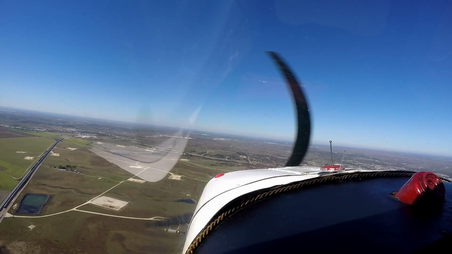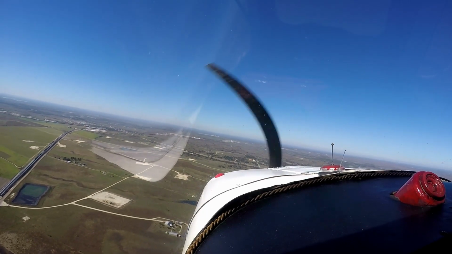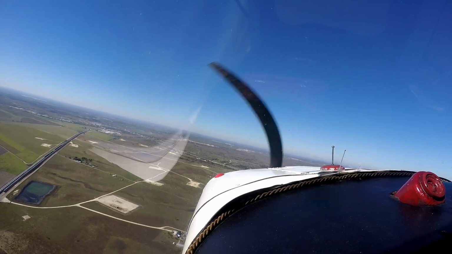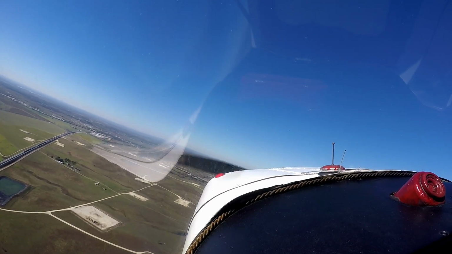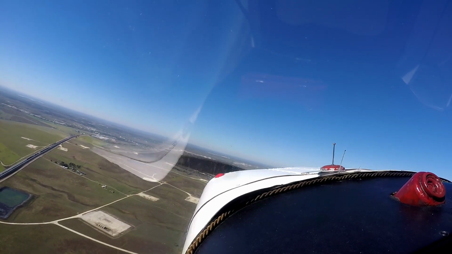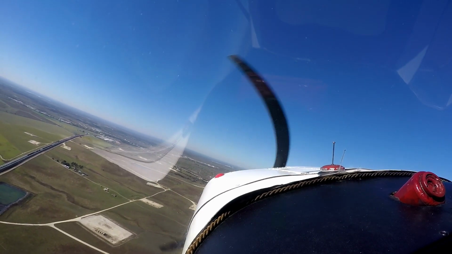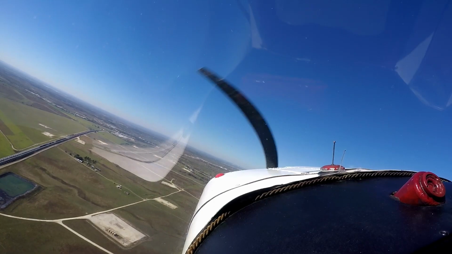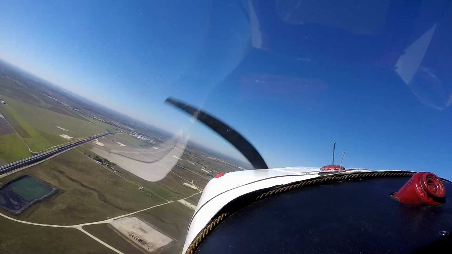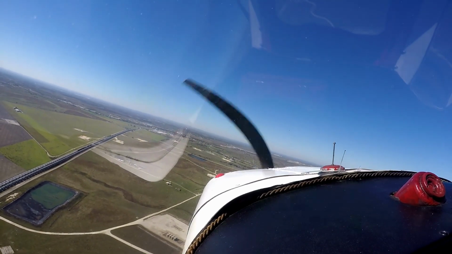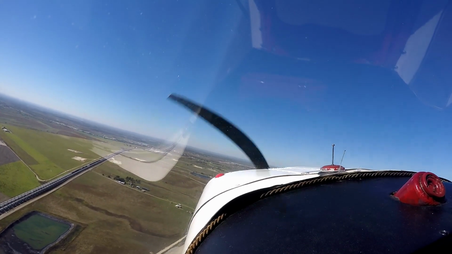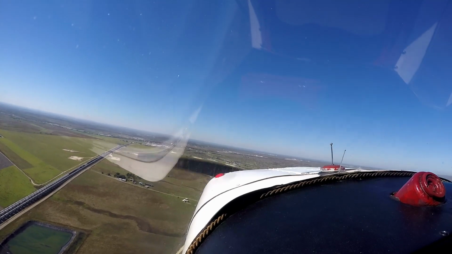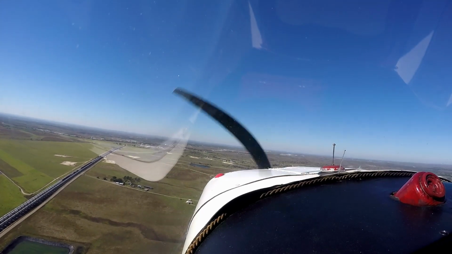And let's start from here. Again, you want to keep the nose up, left wing down, but now right rudder. And left wing, left aileron, right rudder. Left wing down.